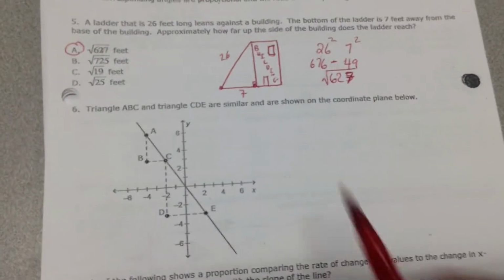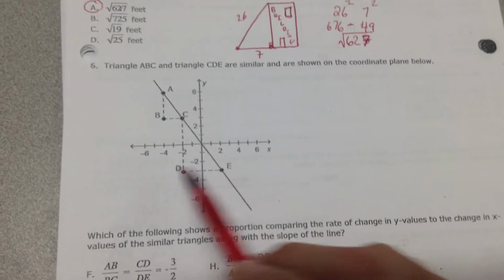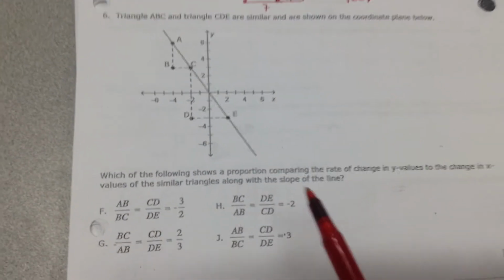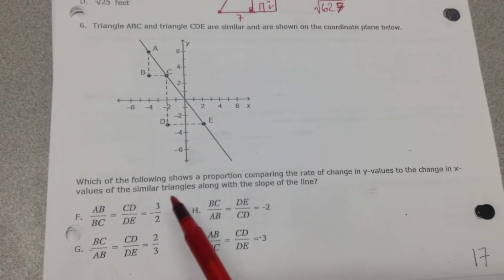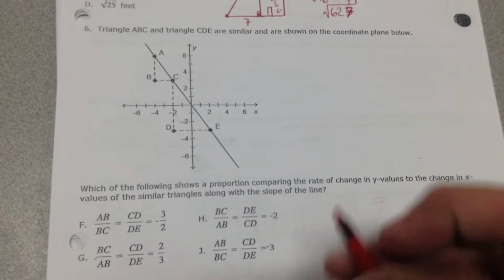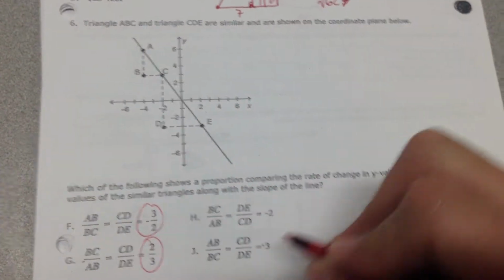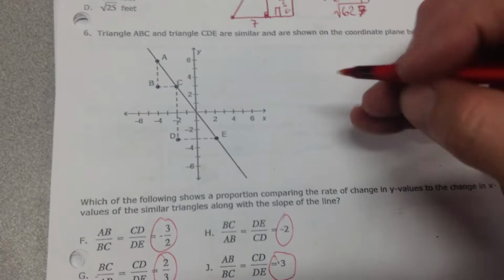Okay, triangle ABC and CDE are similar and are shown on the coordinate plane below. So we got this triangle and this little one here. Which of the following shows a proportion comparing the rate of change in y values to the change in x values of the similar triangles along with the slope? Okay? Now, if you look at all these slopes, they're all different. So if I just find the slope of one of these, I'm going to have my answer.